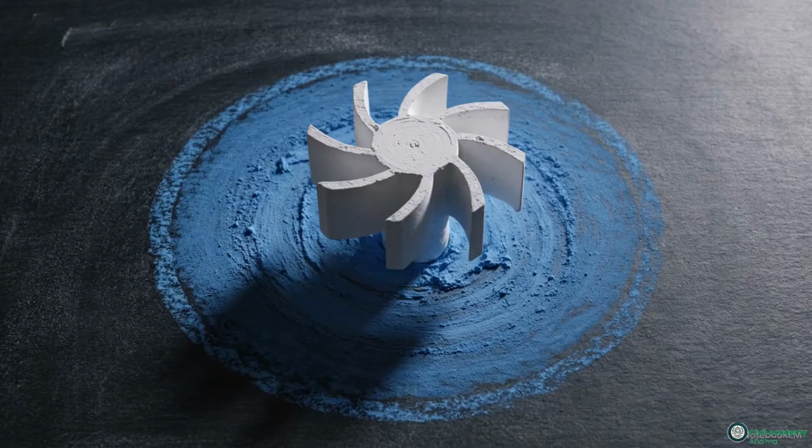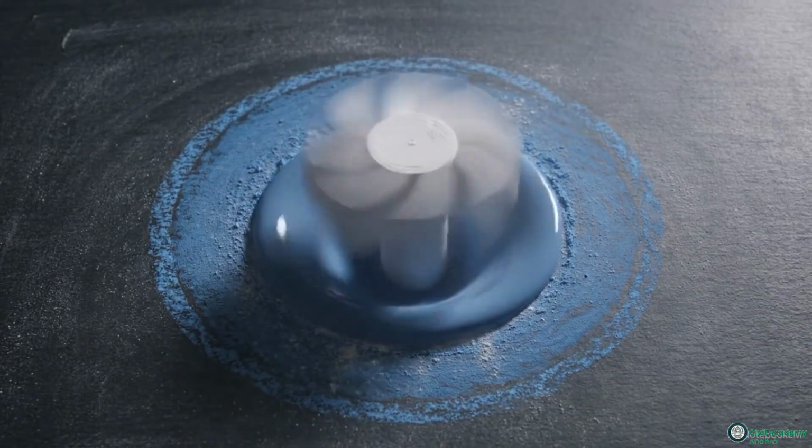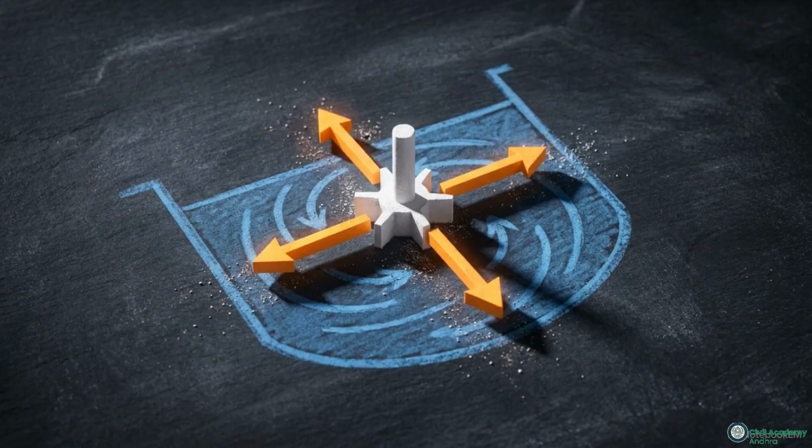Look closely at this mechanical impeller rapidly stirring a vat of thick liquid. This is a forced vortex. The rotation is sustained entirely because an external torque is continuously pumping energy into the system, forcing the entire mass of liquid to rotate as a single solid body.